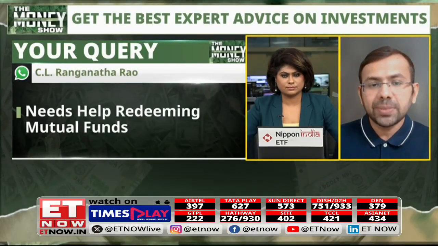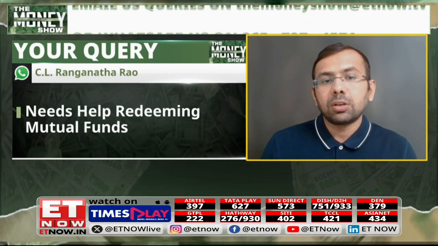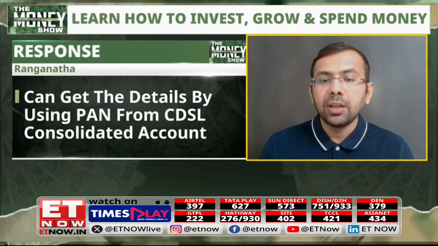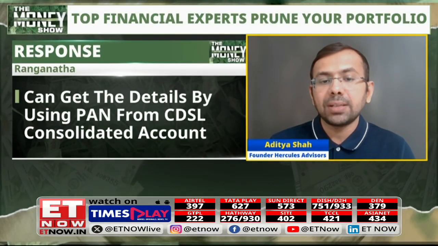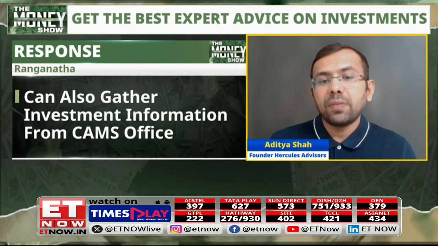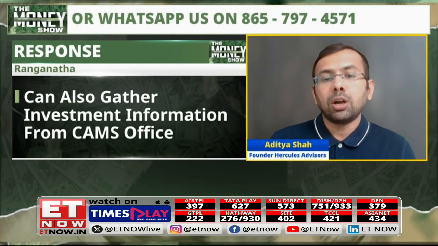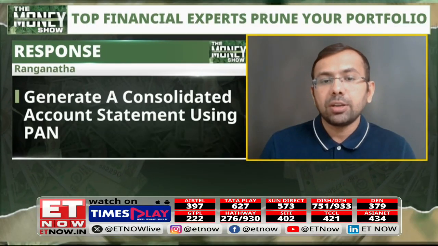So today, mutual fund investments are extremely transparent. With respect to your PAN, you can go to CDSL or NSDL. They provide a consolidated account statement, which is picked up by your PAN number. That is one of the ways to get whatever investments are there in your name. Second, you can go to any of the CAMS offices. CAMS offices are scattered across India, across cities. You can locate a branch that is nearby your house, and basis your PAN number, you can get the statement of whatever investments are there in your PAN number.